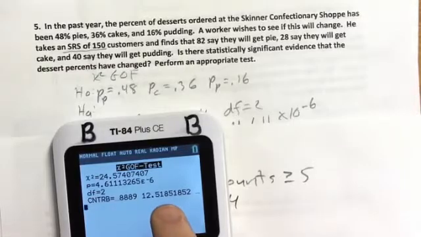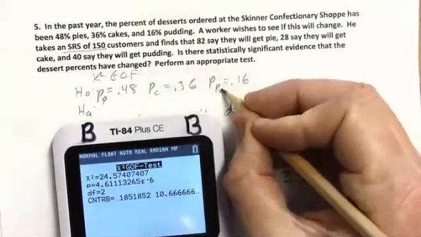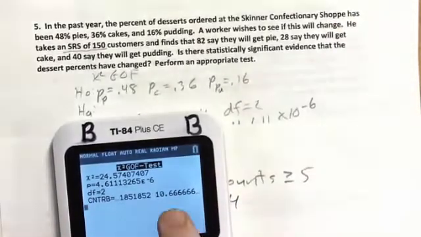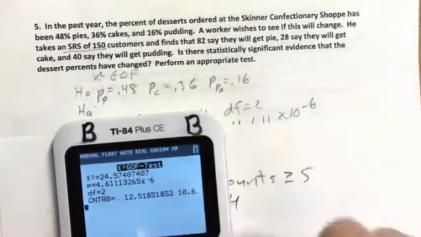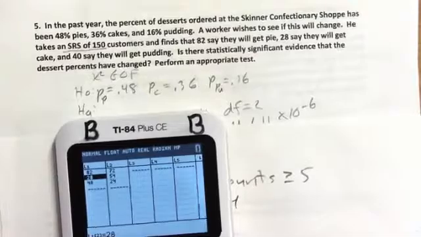The cakes contributed 12. That's a lot. And then the pudding contributed, and so this would be like PU for pudding, by the way. Okay. And so it contributed a lot as well. In other words, there was a big relative difference with the cakes and the pies. So if you go back and look at the observed and the expected, look how different. The pies weren't that different as far as the observed and the expected, but these were really a lot different relatively. So that's what's going on there.